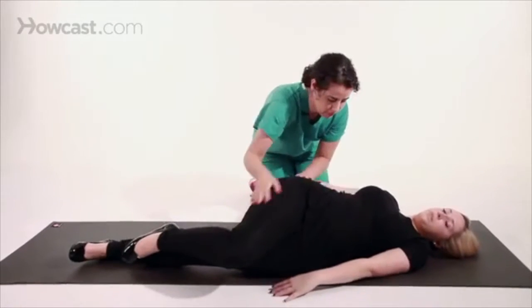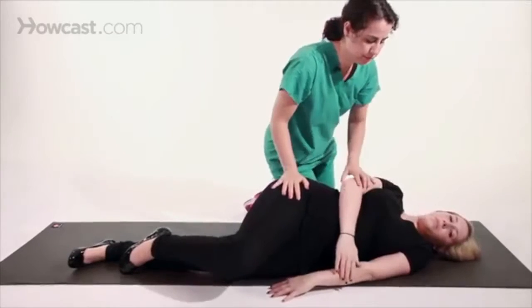Afterwards, you want to put them in the recovery position. Roll them over to their side. That way, if they start to vomit or any kind of saliva or any kind of fluids come out, it'll fall and they won't choke. So once they're recovered, you want to help them up, try to get them in a safe place. It may take them a while to fully get back to their normal self.